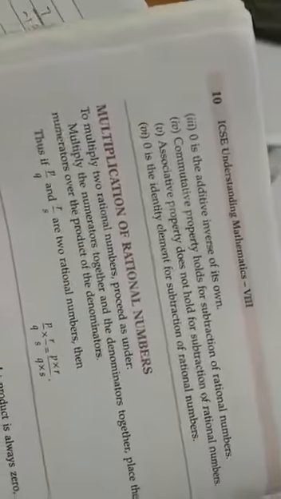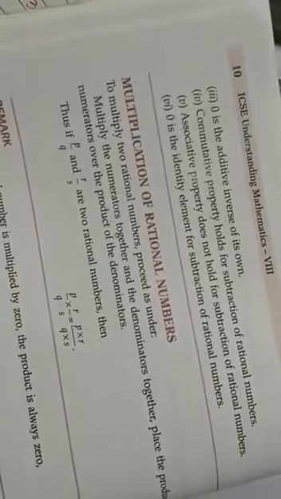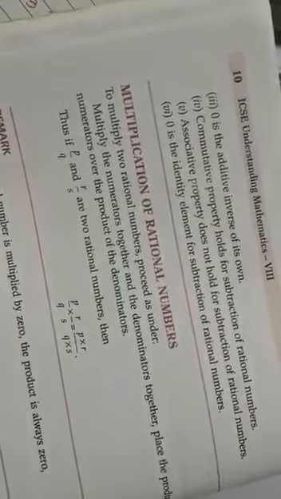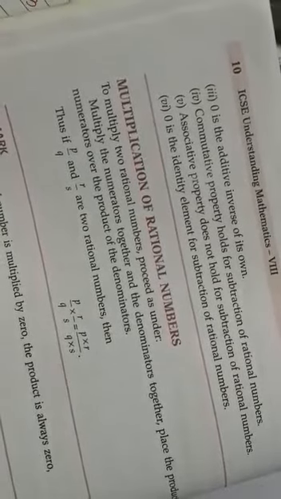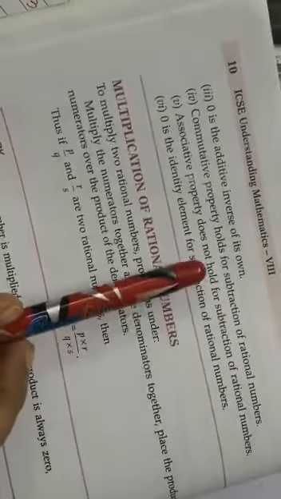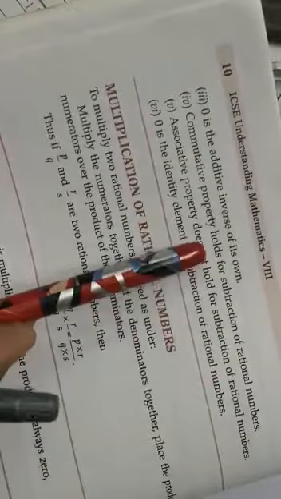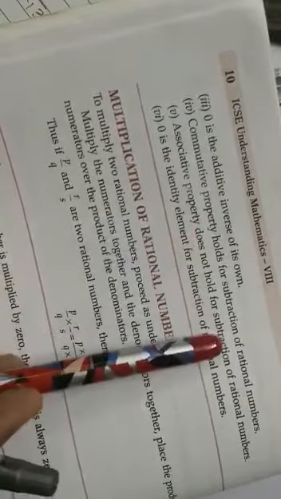Third one, 0 is the additive inverse of its own. Yes, if you add 0 plus 0, you are going to get 0. So 0 is its own additive inverse. Commutative property holds for subtraction of rational numbers. Just now we had discussed, no. Commutative does not hold, associative does not hold. So here it is saying commutative property holds, so this is false. Associative property does not hold, so this is true. Here it is saying associative property does not hold, so this statement is true.